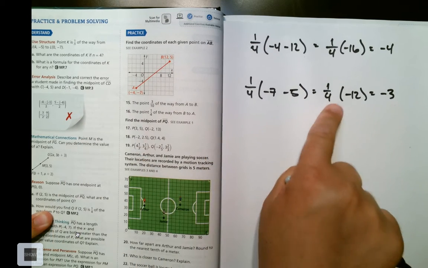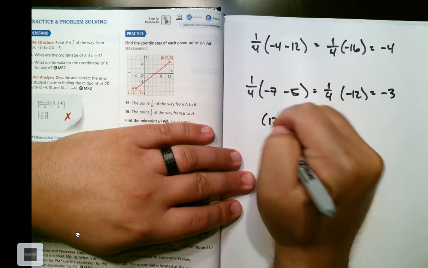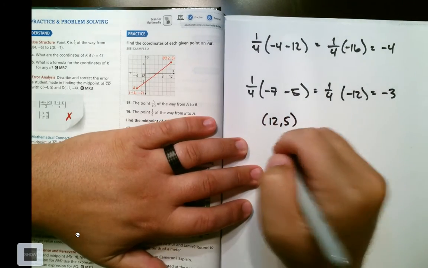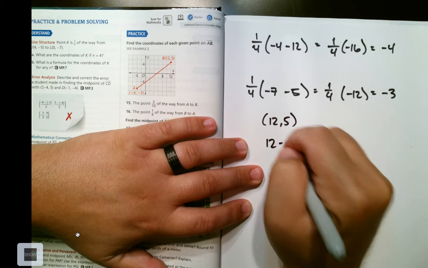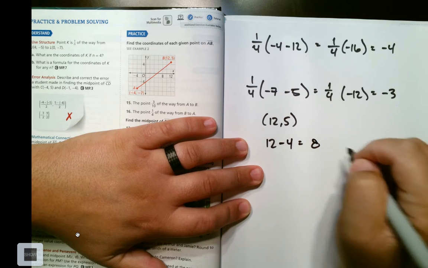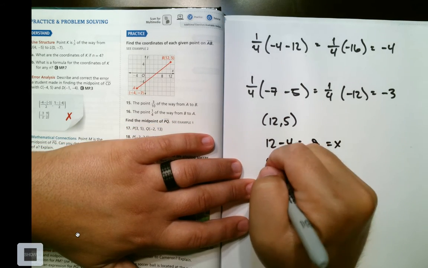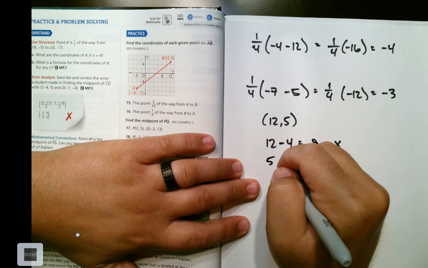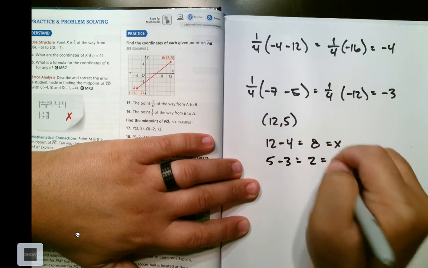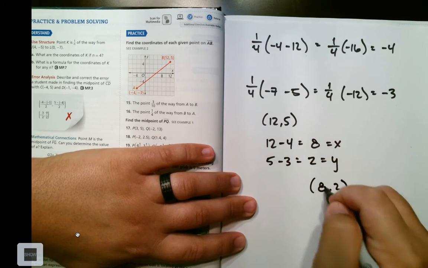So I want to take these changes and I want to apply them to point B, which is 12,5. So for 12, I subtract 4, that's going to give me 8. So that is my X value. And then for 5, I'm going to subtract 3, and that's going to give me 2. That's my Y value. So my new point is 8,2.